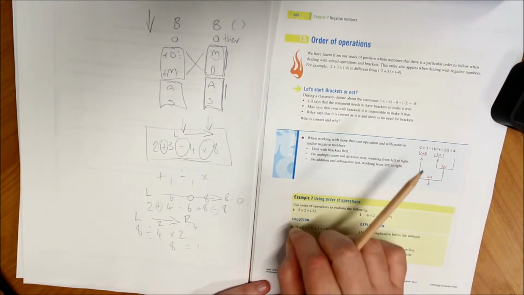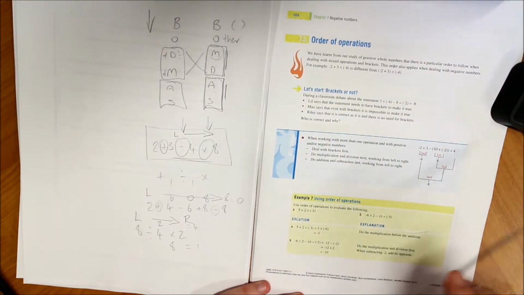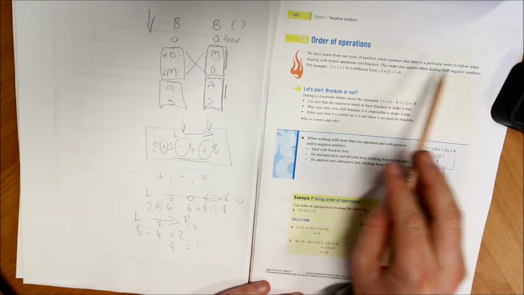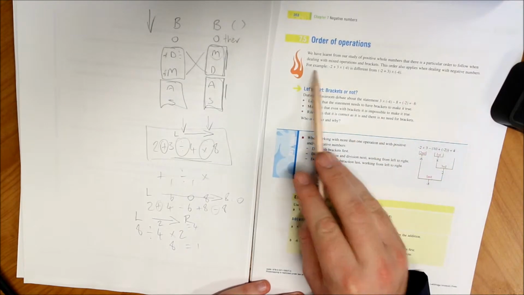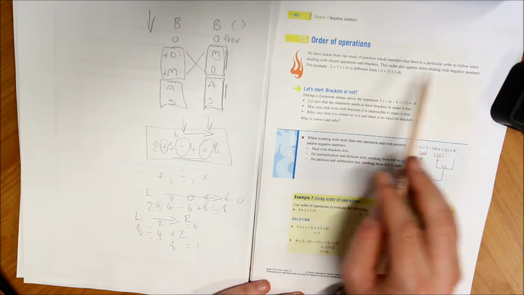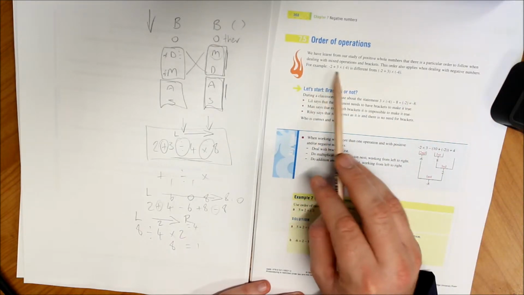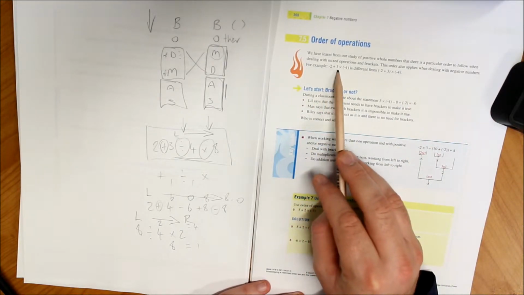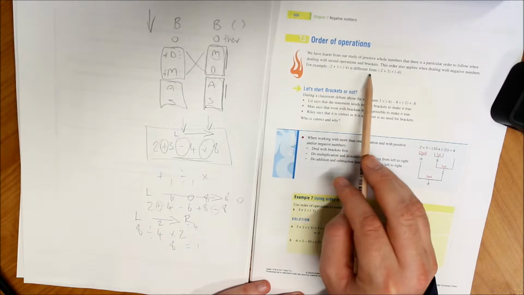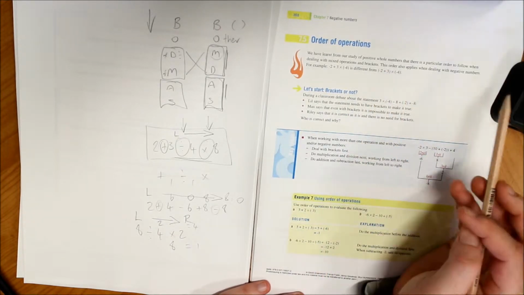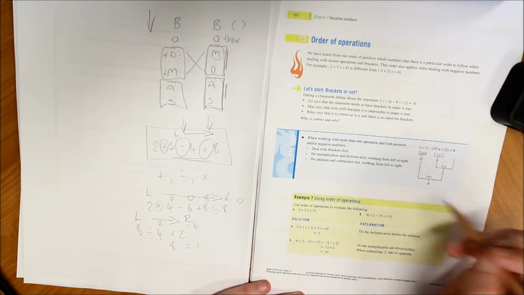So let's have a look at how that works in regards to negative numbers. We've learnt from our study of positive whole numbers that there is a particular order to follow when dealing with mixed operations and brackets. This order also applies when dealing with negative numbers. For example, negative 2 plus 3 times negative 4 is different from brackets negative 2 plus 3 times negative 4. Let's have a look at the key ideas.